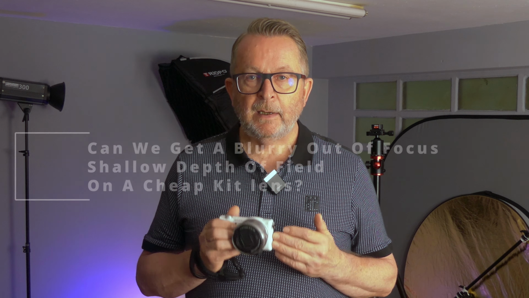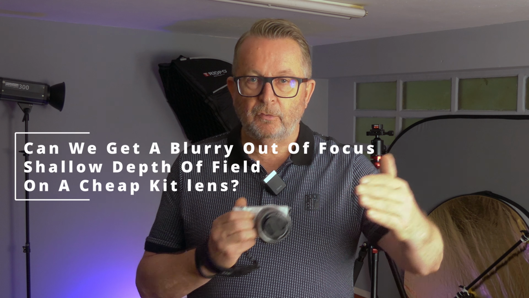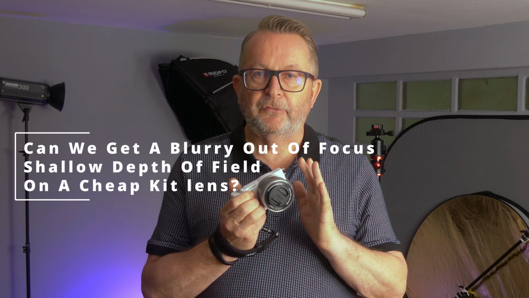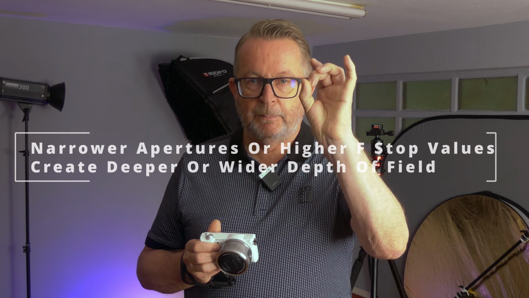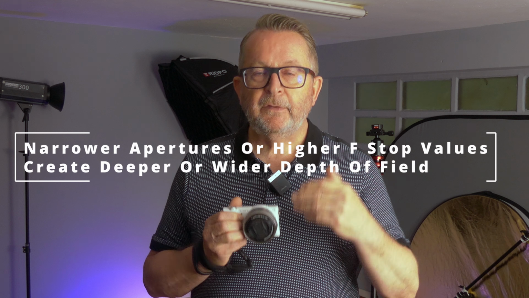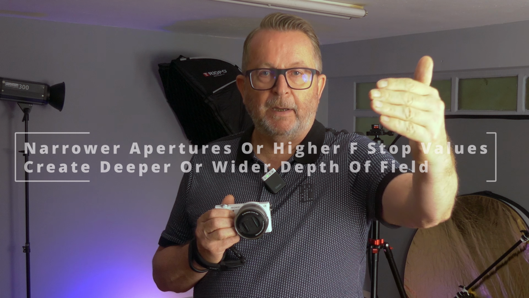So let's take a look at those images to see whether or not we can get a blurry, out of focus, shallow depth of field using a cheap kit lens. And also let's take a look at how narrower apertures, higher f-stop numbers, create an image with a more in focus background. Remember that out of focus backgrounds or shallow depth of field images may not be the perfect look for every image. You may want your image to show the background clearly and in focus, or you may want your background to be blurred to give more attention to your in focus subject.